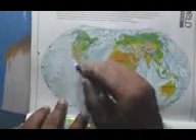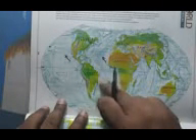Here they are moving in this direction. So basically they are offshore winds. Here also in the southern side they will be moving like this. They are offshore in this side.